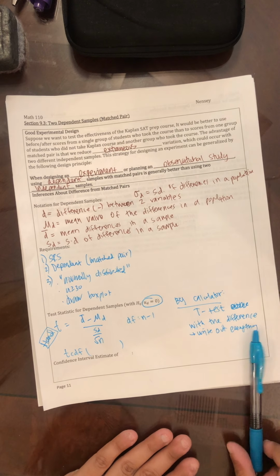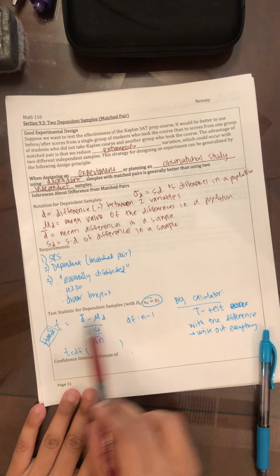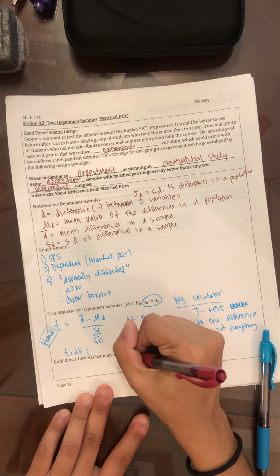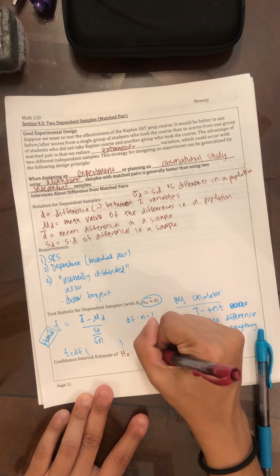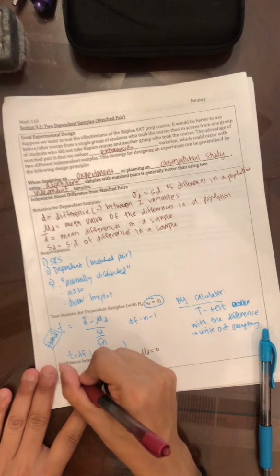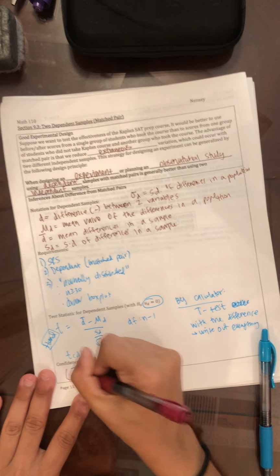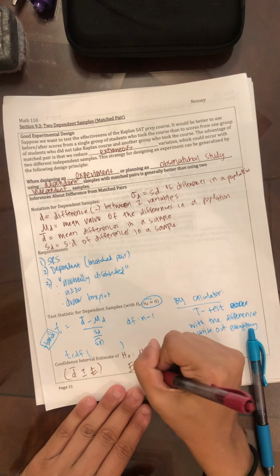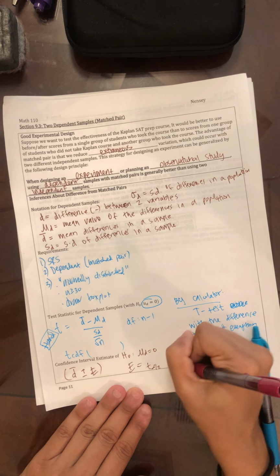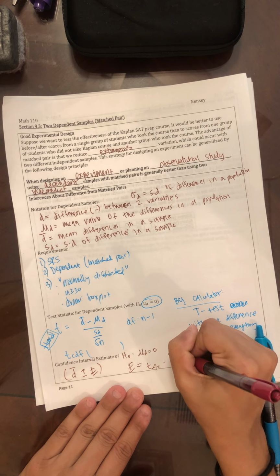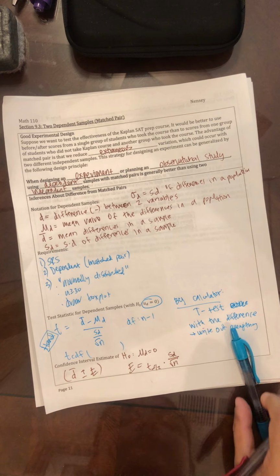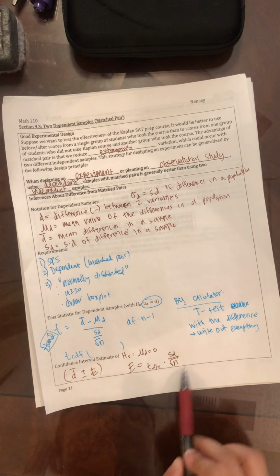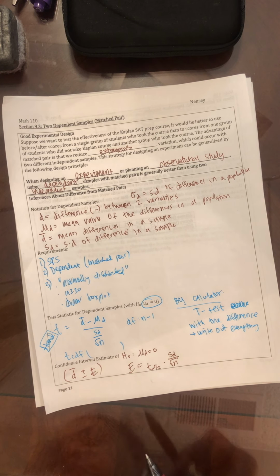Okay, confidence interval. So that was if you want to find your p-value. This is to find your confidence interval, and H0 is going to be mu of d equals 0 again. So your confidence interval is d bar plus or minus your E. Your E is going to be t of alpha over 2 times the standard deviation over the square root of n. You've seen this before, except we didn't use s sub d, we just used s over the square root of n, but this time we're using s sub d because we're only looking at the differences.